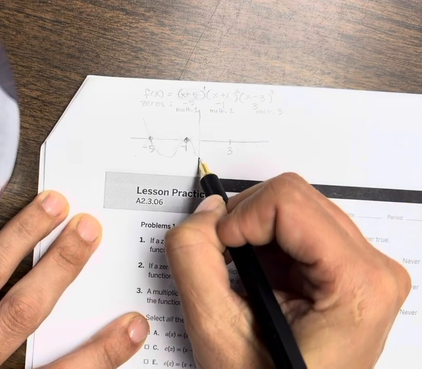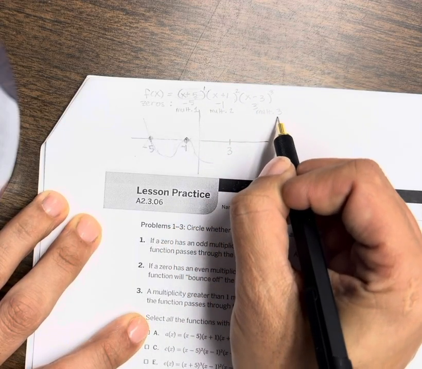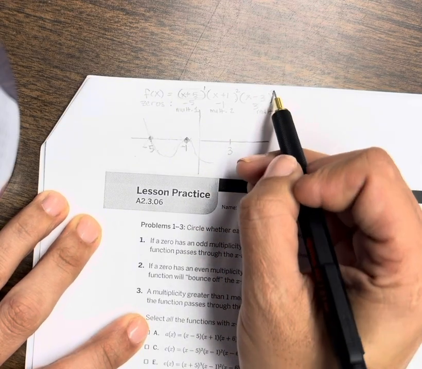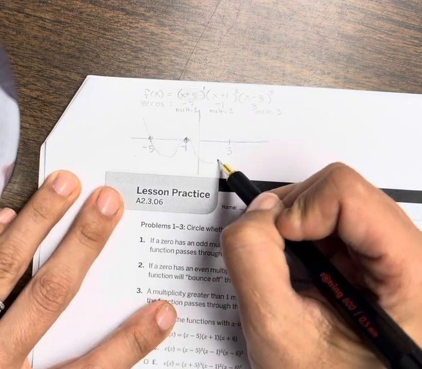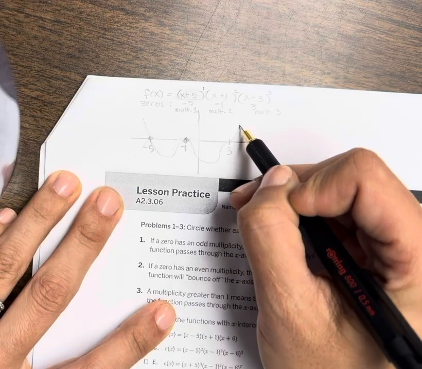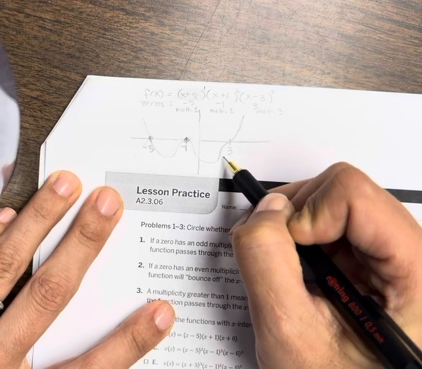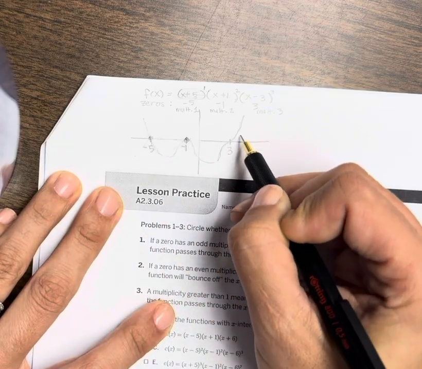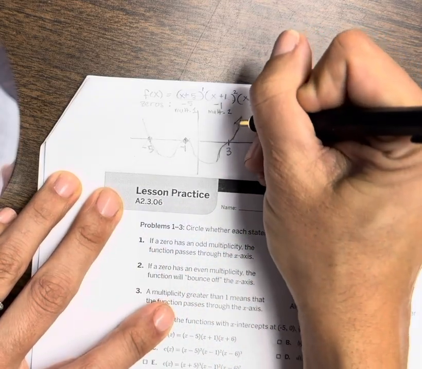And then finally, I get to the 3, and the 3 has a multiplicity of 3, which means it behaves like a cubic function here. So it does this kind of a thing. It doesn't go through like a smooth line. It does do like a little wiggle, all right?